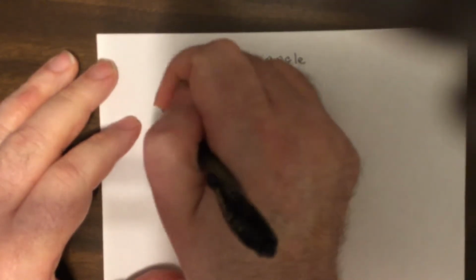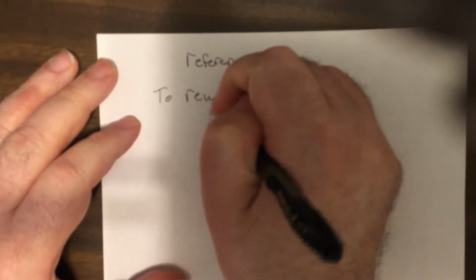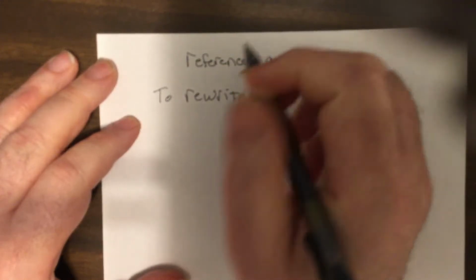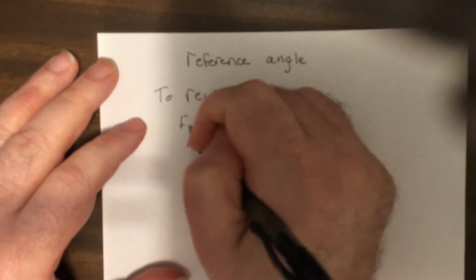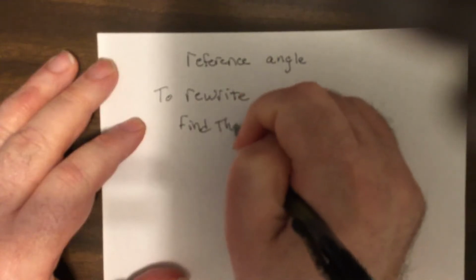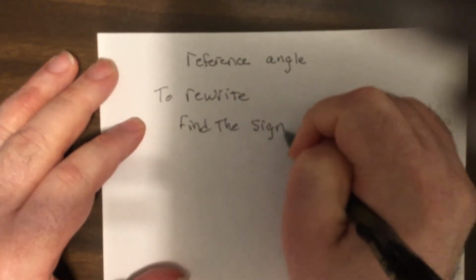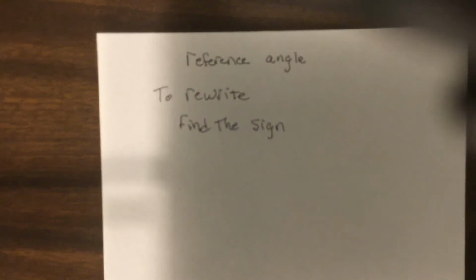Now, the trig functions actually have a pattern to them. And it was discovered that you can actually rewrite them in terms of smaller angles if you know what to do. So, first, to rewrite them, you have to make sure you have the right sign. And it has to do with all students take classes.